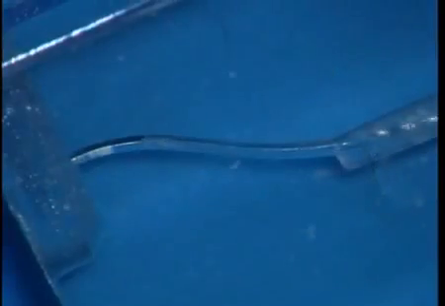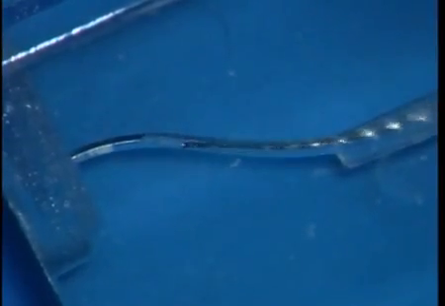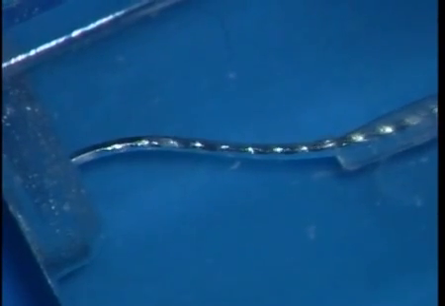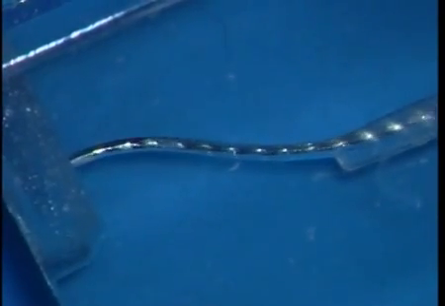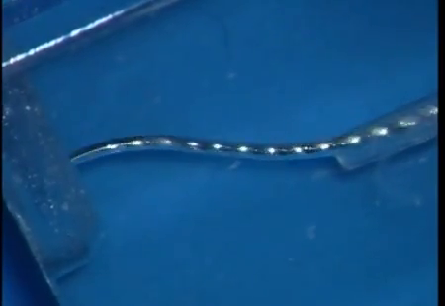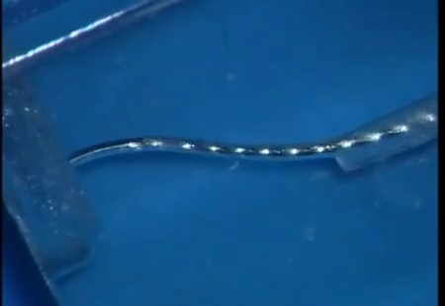The next sequential instrument is the 15 file. The instrument is pre-curved as usual, the handle reciprocated to walk the pre-curved instrument past the ledge. The instrument is worked continuously in an apical direction until we achieve length.